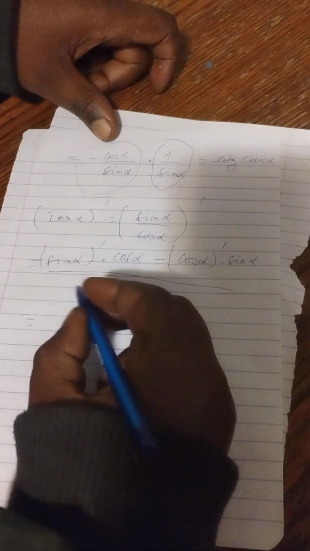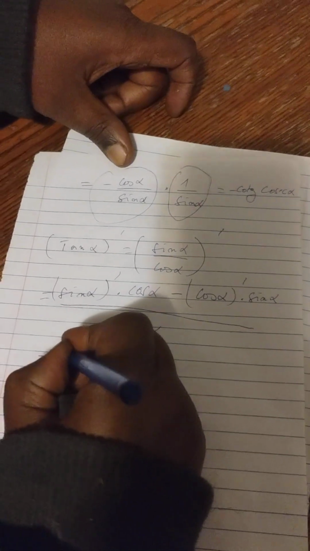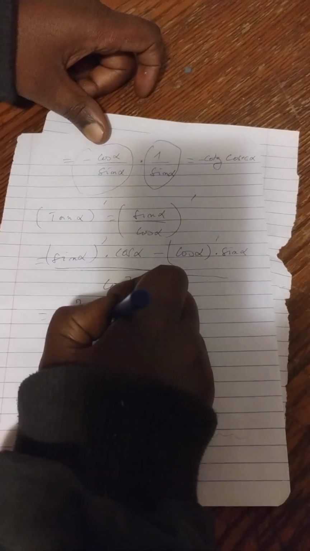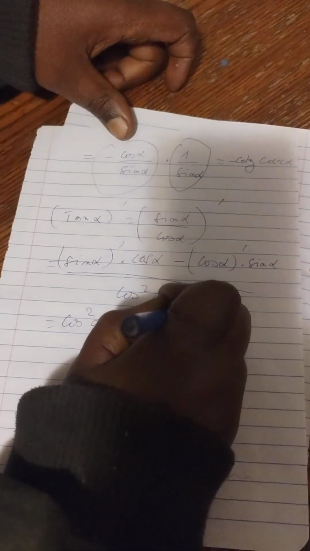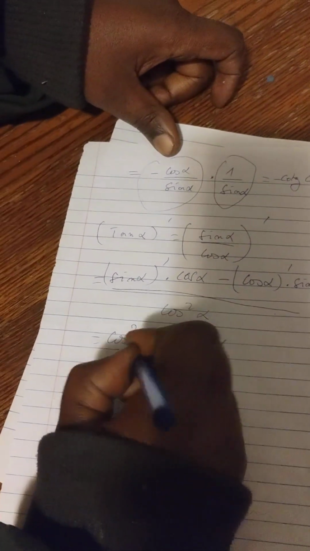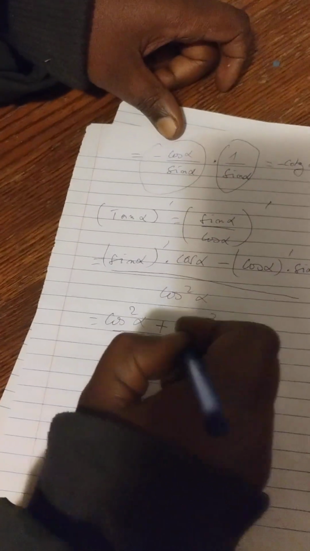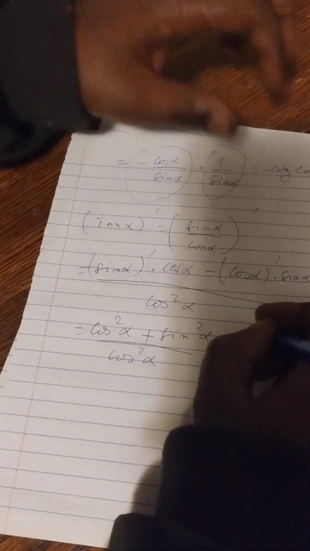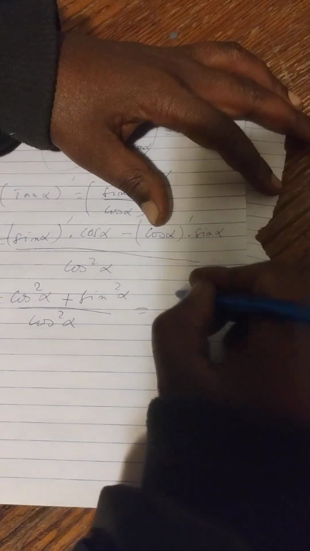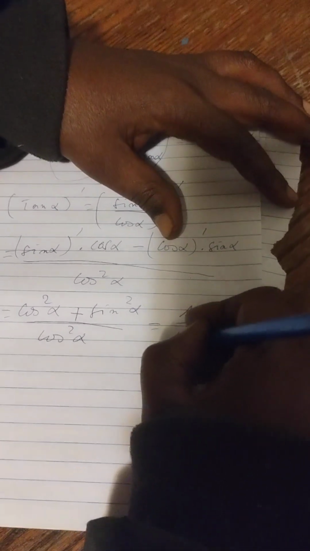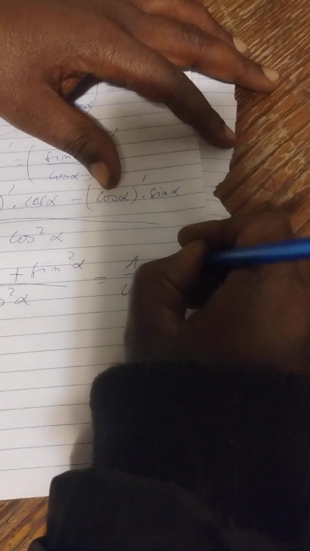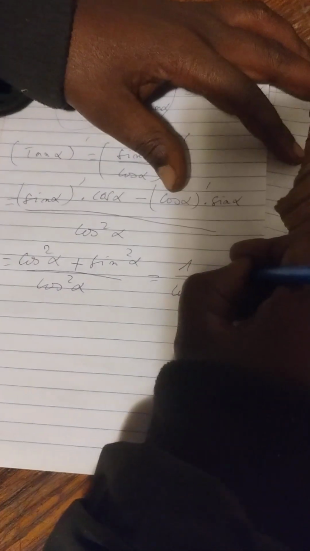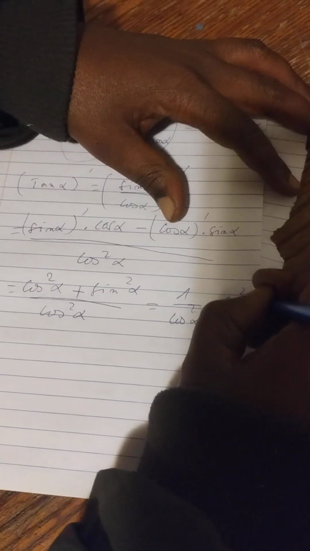This equals cosine alpha squared plus sine alpha squared over cosine alpha squared. Cosine alpha squared plus sine alpha squared equals 1. It's equal to 1 over cosine alpha squared, which equals secant squared alpha.